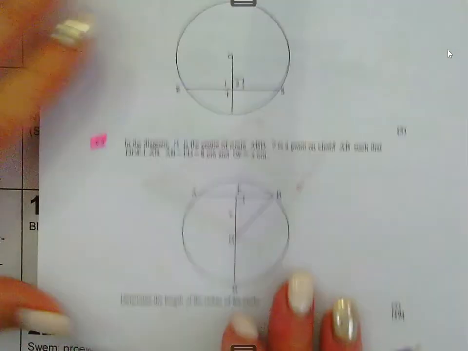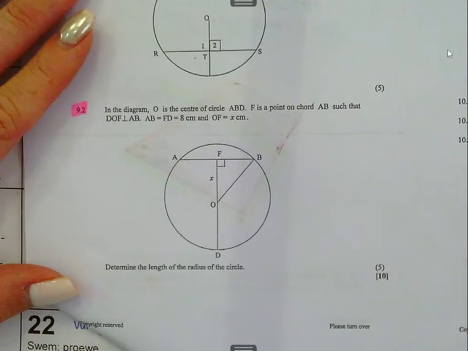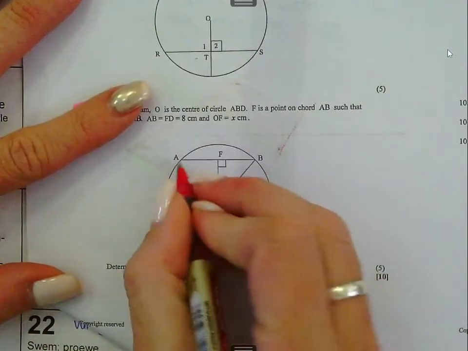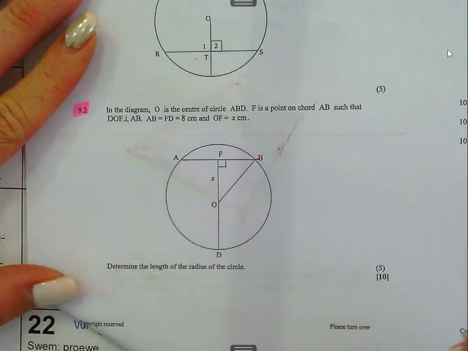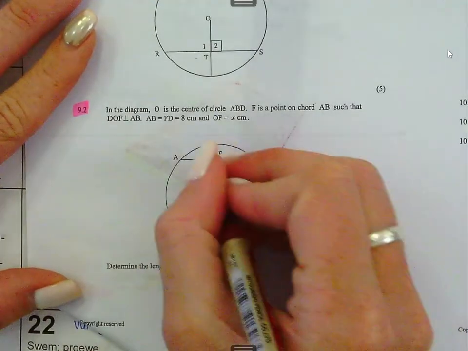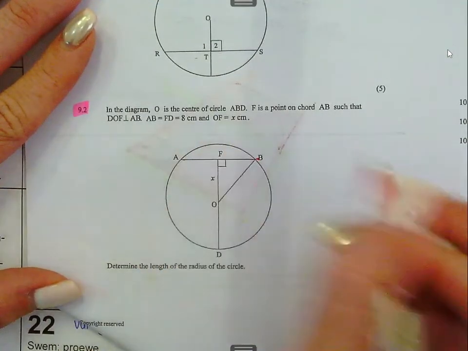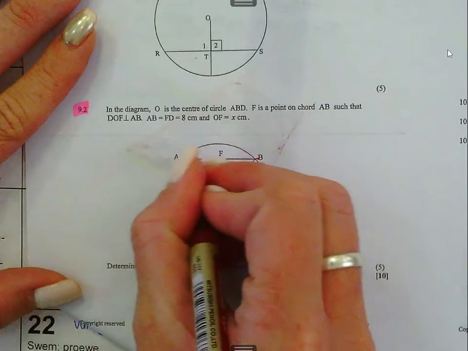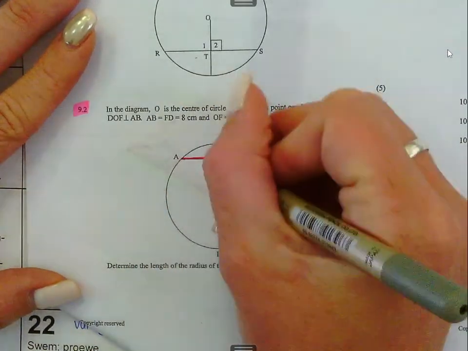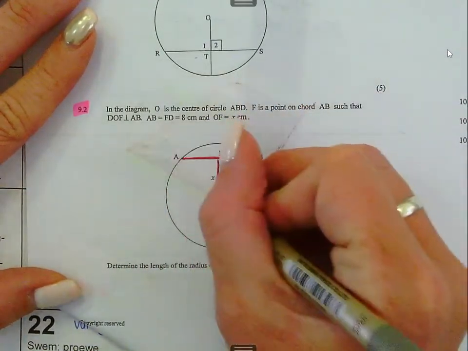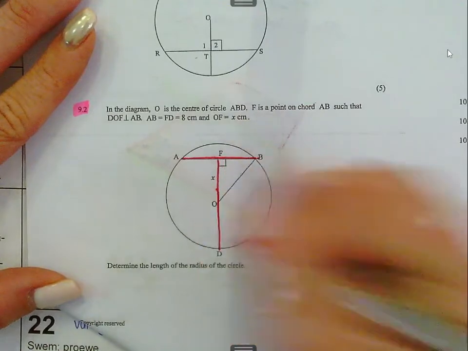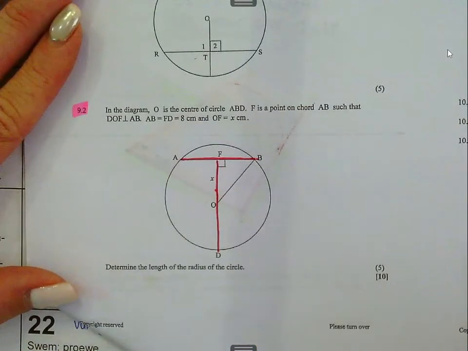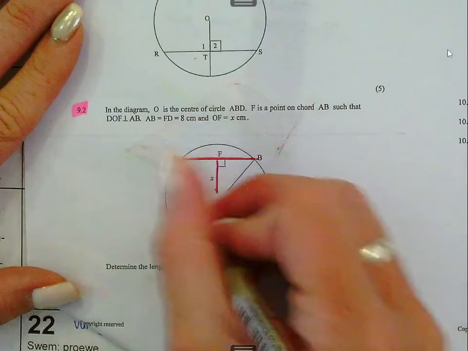Okay, so what they're telling me here is they're saying that AB is 8 centimeters, no? So that one is 8. And they're also telling me that FD is 8. The whole of FD is 8.